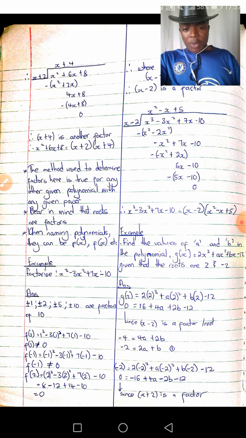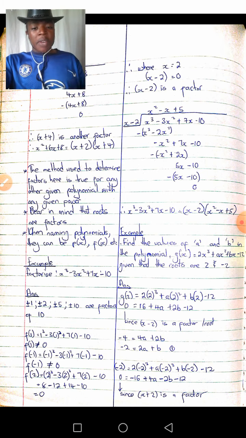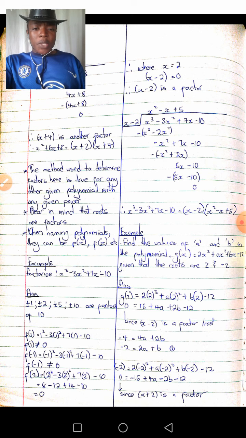An example now, I've got x cubed minus 3x squared plus 7x minus 10. You're asked to factorize that. You go through the same procedure, look for a factor. I believe you have your factor to be x minus 2, right? After that vigorous process of going through it, you finally end up having something that looks like that. Say x minus 2 into x cubed minus 3x squared plus 7x minus 10.